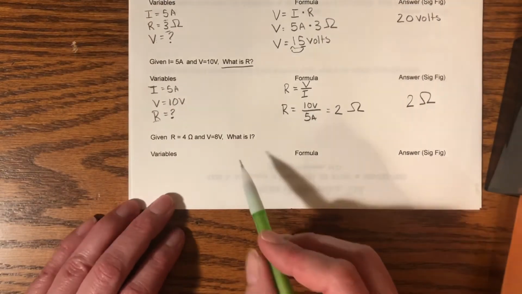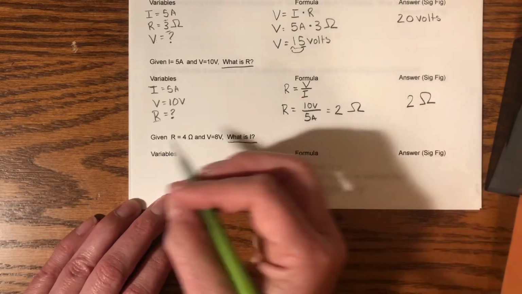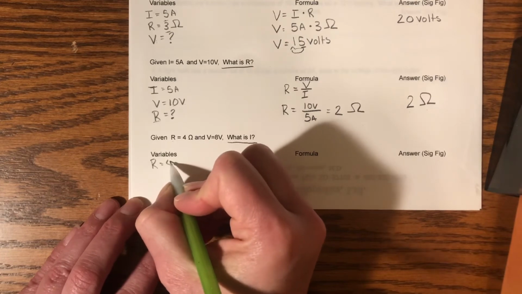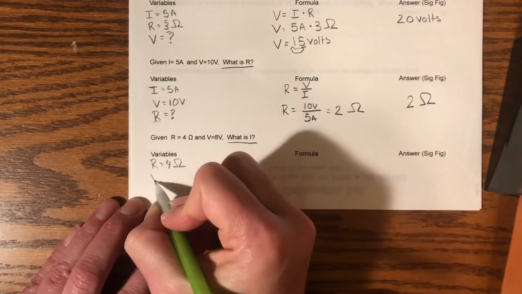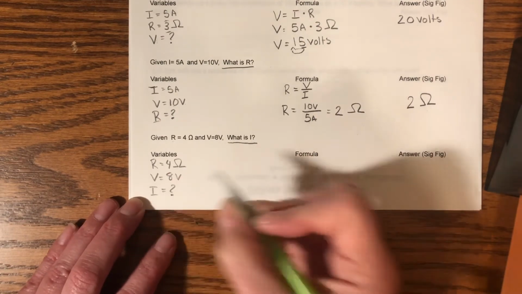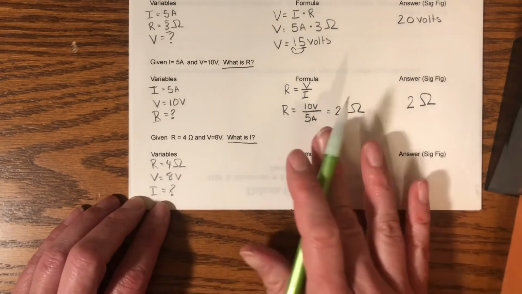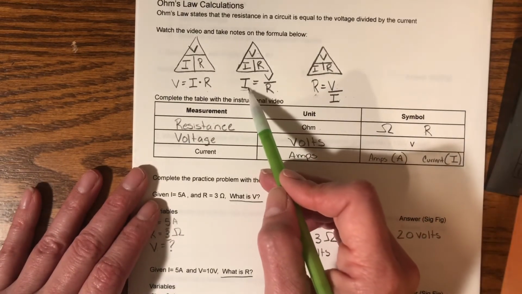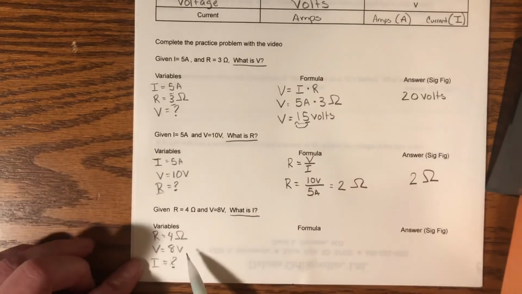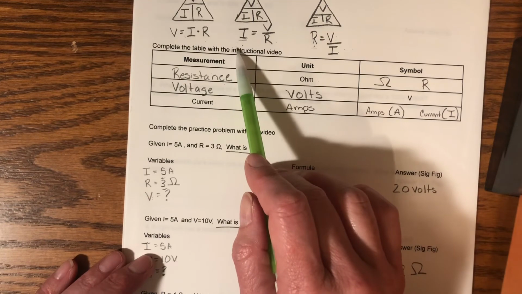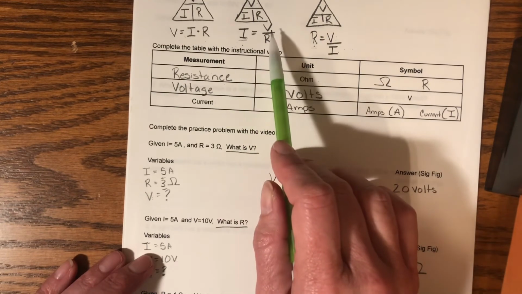Okay, finally the last one. What is the current? Okay, so we've got to write our formula, our variables. So our resistance is 4 ohms. Our volts is 8 volts. And we are looking for our current. So we need to figure out which formula we need to use at top. We use the one where what we're looking for, the question mark, is all by itself. Okay, so our question mark is for our current. So we're going to use this formula because that current is by itself. So our current equals our volts divided by our resistance.